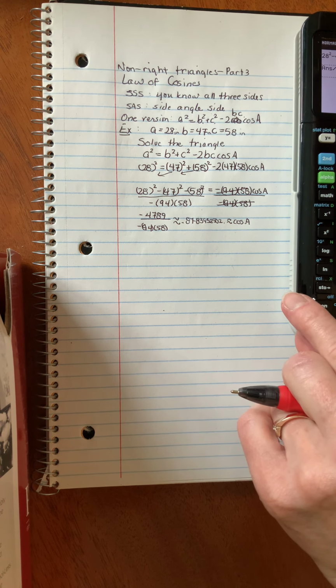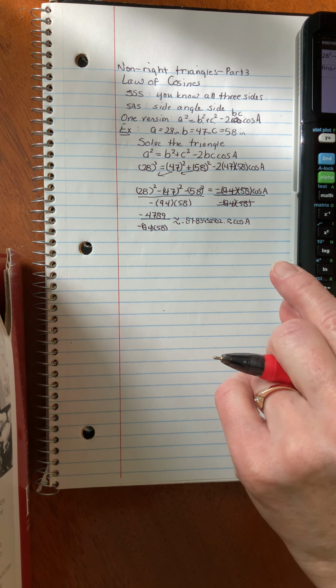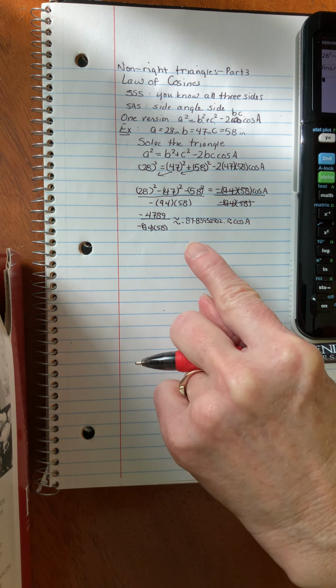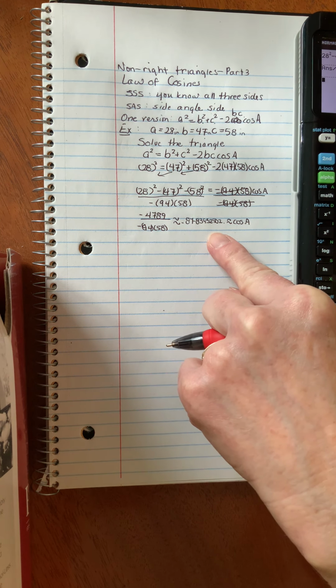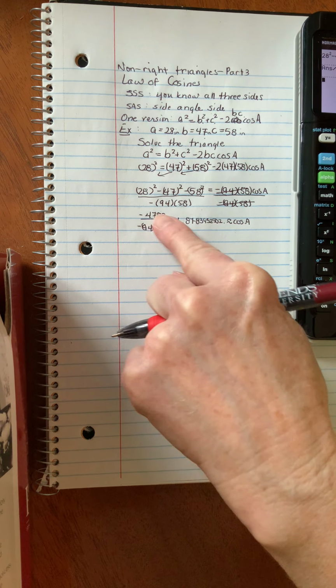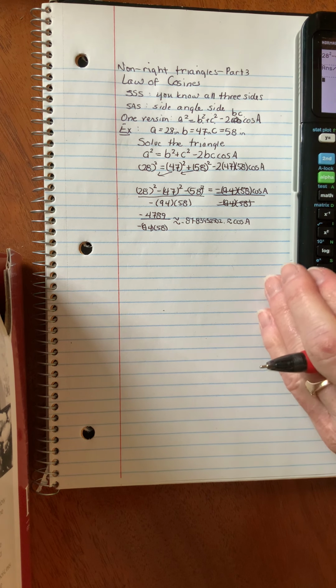There is no chance of having two triangles in the law of cosines, because if you have a negative for this answer, then it's going to be a quadrant 2 angle, and if it's a positive, it's a quadrant 1. In law of sines, both quadrant 1 and quadrant 2 were positive, so that one had a little bit of a different scenario.